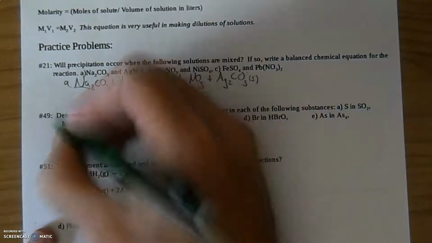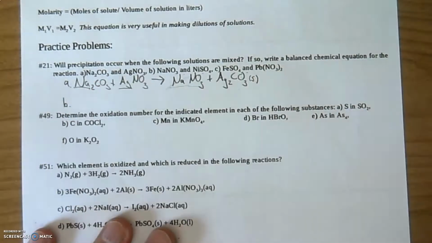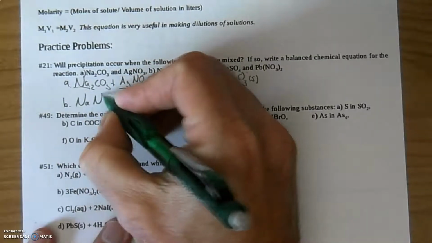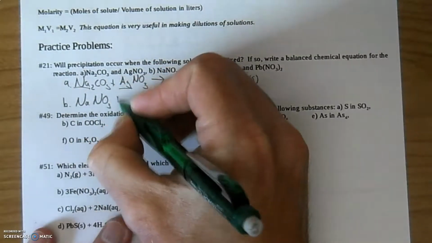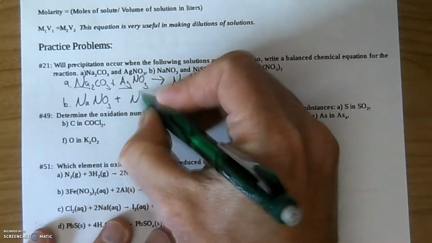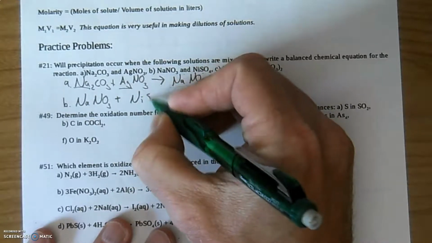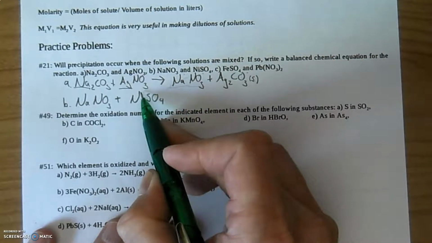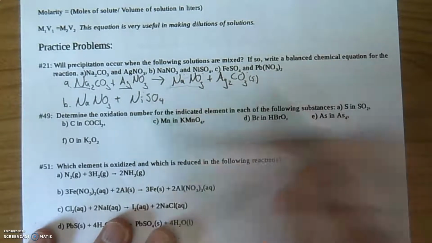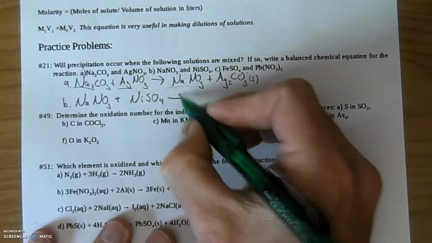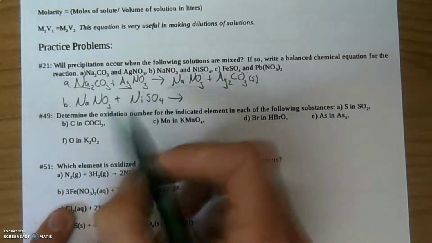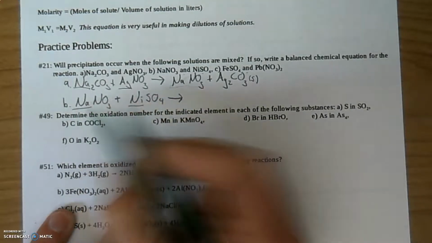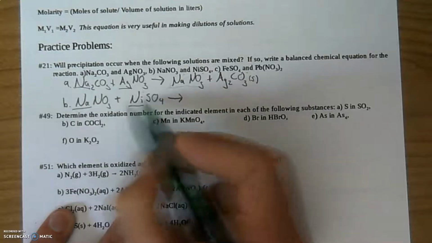All right, let's look at B. B, we're going to deal with sodium nitrate. I can already tell you how this one's going to go. And nickel sulfate. And nickel is a 2+, and sulfate's 2-, so we don't see those numbers. Okay, so just like I said in the previous problem, we're going to switch nickel and sodium. So nickel will be over here and sodium will be over there.